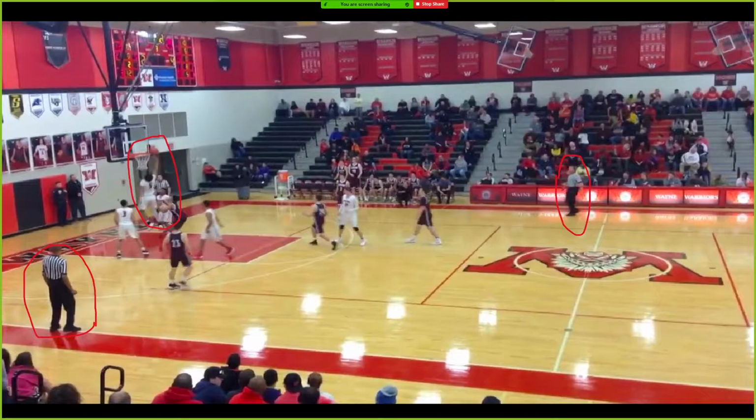Take a look at the positioning of the 3 officials. The lead has a very good angle to referee the play. He can see between the basket and the defensive player's hand. The center official also has an open angle to referee the play, but from the opposite side of the court, and neither of them had a whistle on the play.